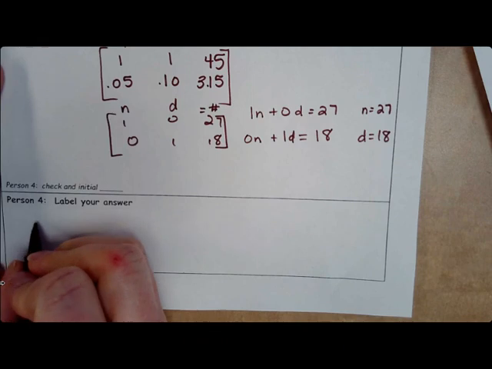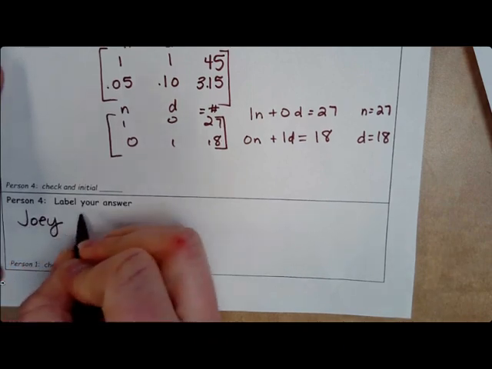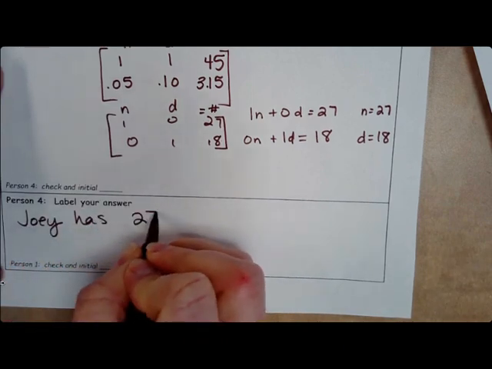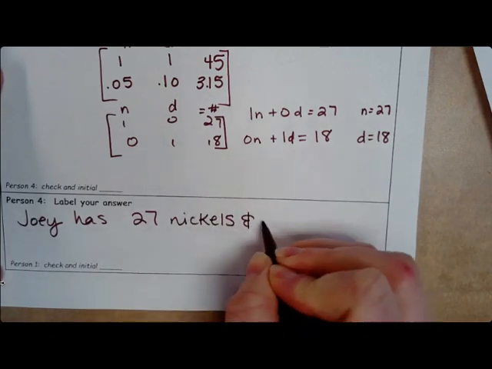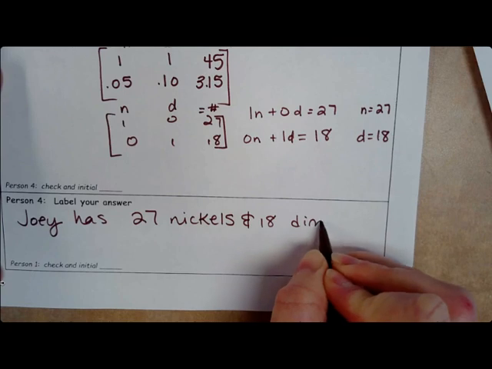So we need to write our answer in a sentence form. How many nickels and how many dimes? 27 nickels and 18 dimes. There we go. Joey has 27 nickels and 18 dimes.